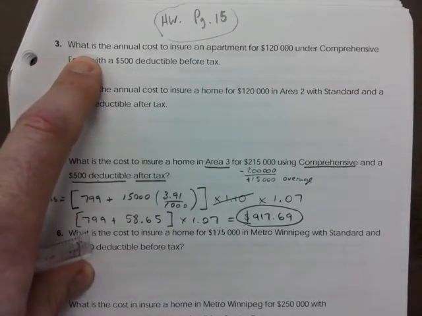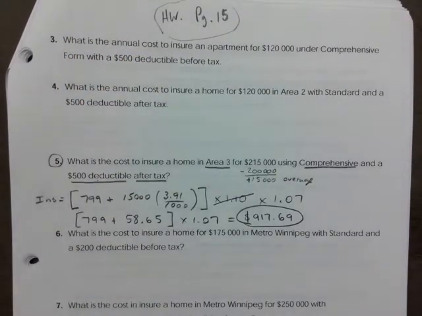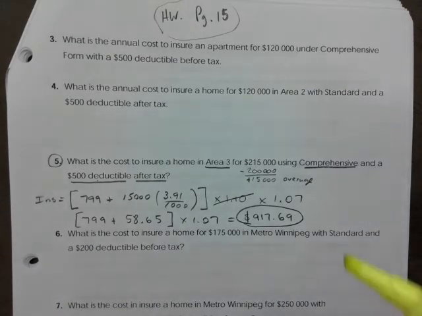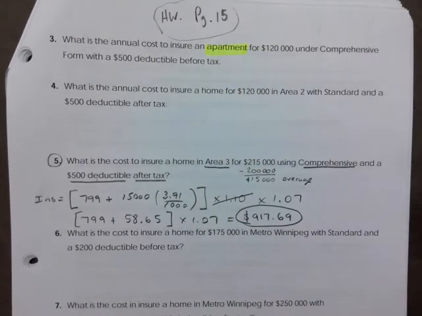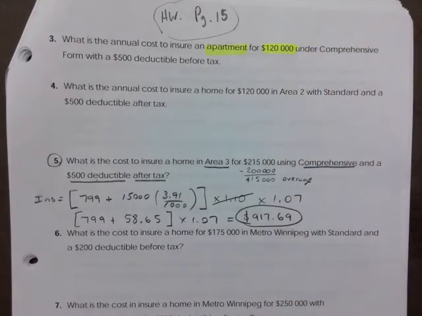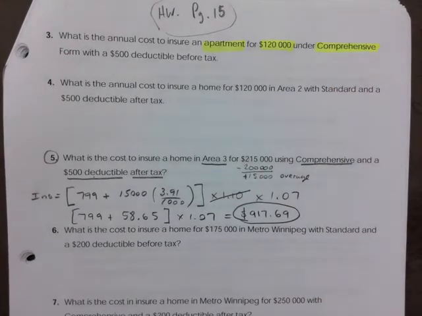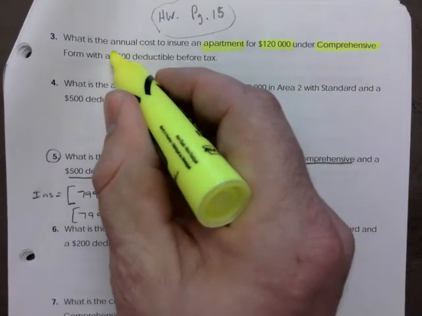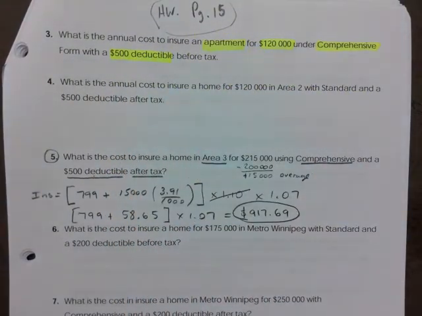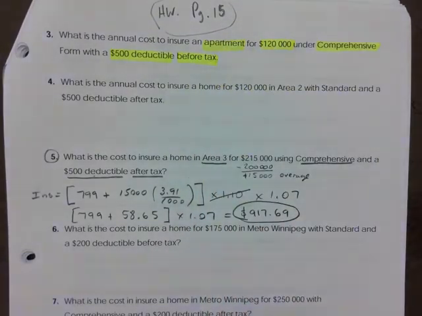We're going to use that formula that I gave you. What is the annual cost? It's always annual, it's always yearly. Okay, the annual cost to insure an apartment. So there's that word apartment. So it's going to be tenant insurance, and we want insurance for $120,000. We're asking for comprehensive. It's going to be a $500 deductible policy, and we want that to be before tax. Okay.